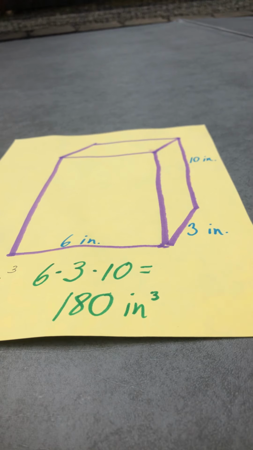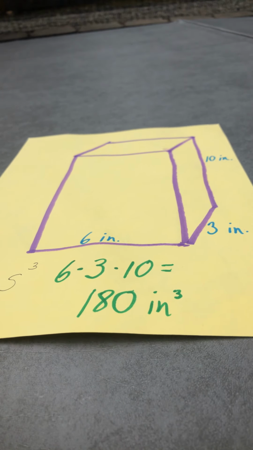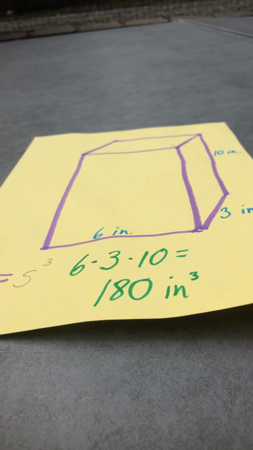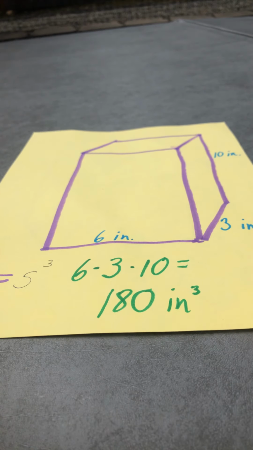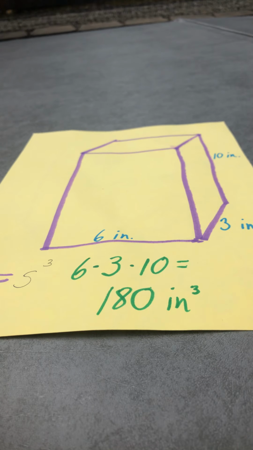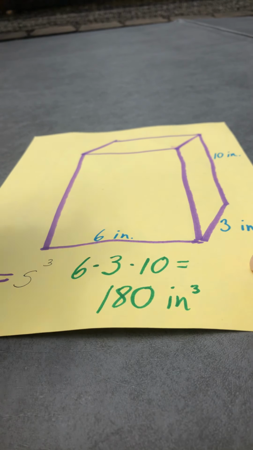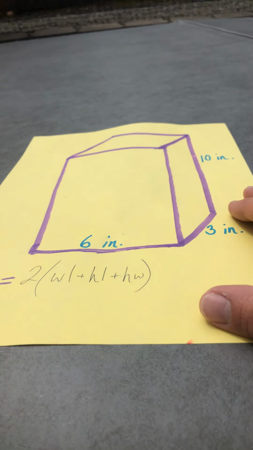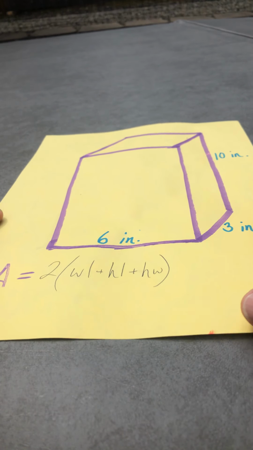All right. Little magic for you here. That's volume of a rectangular prism. I'm going to switch quickly, clear my page here, and go to surface area of the same shape. Ready, go. See what I did there? Little math magic for you there.